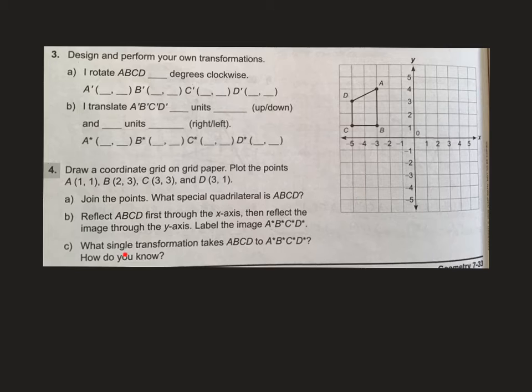C asks what single transformation takes ABCD to ABCD with the asterisks. So we've done 2 transformations here, but what could also get you there in one step? So instead of 2 reflections, is it a translation? Is it a rotation? Is it a different reflection? How could you get there?